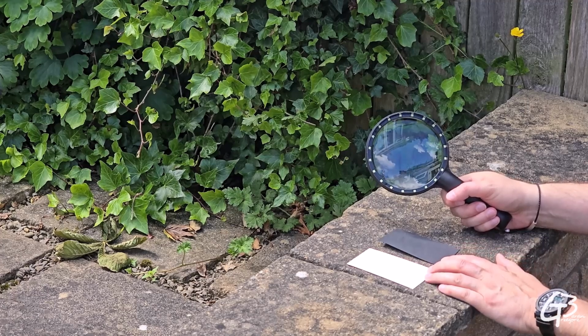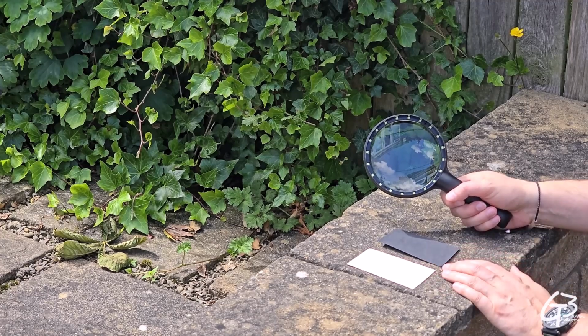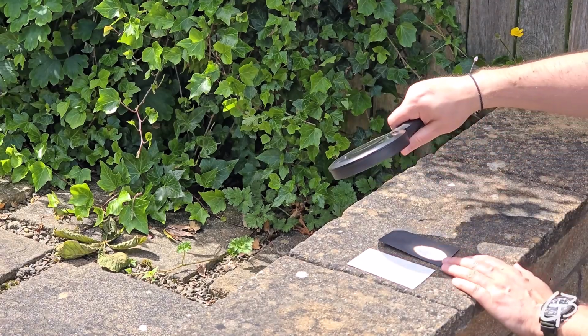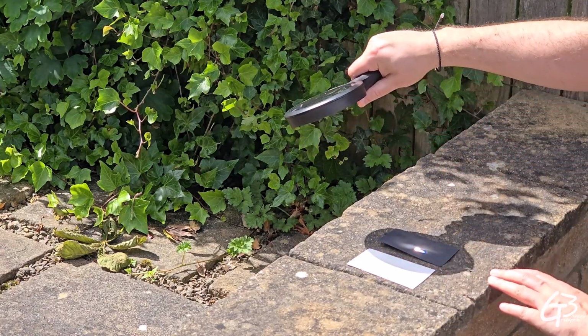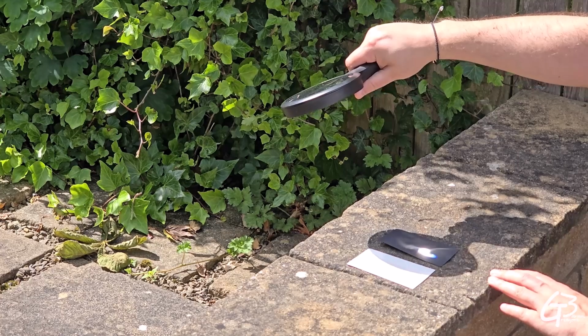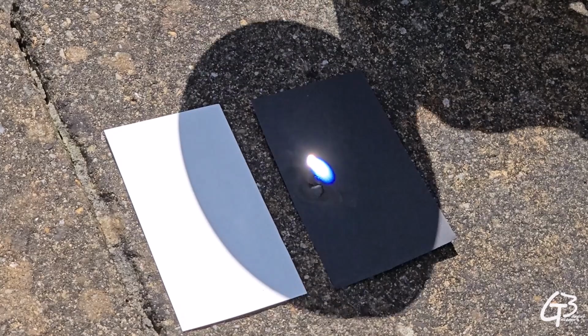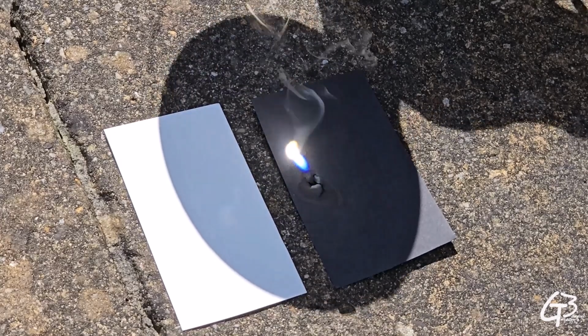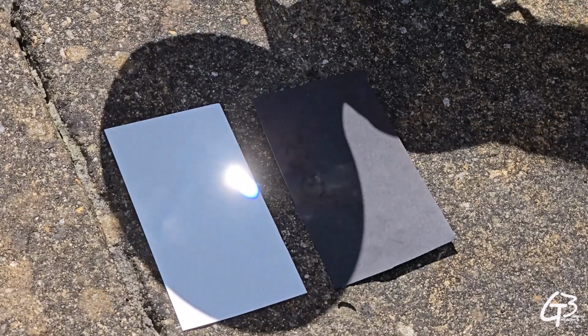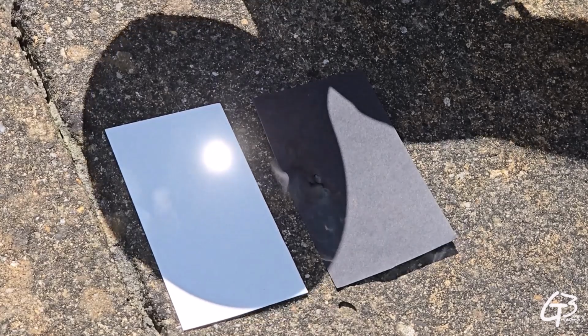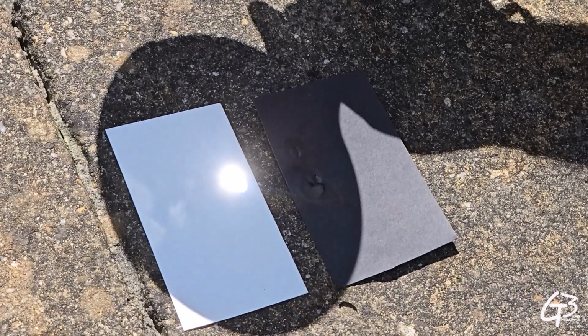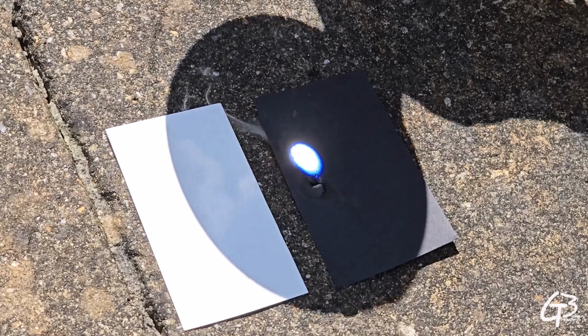Next, let's use the magnifying glass to accumulate as much of the British summer sun in a single spot on each sample as possible. While the British summer sun definitely isn't the strongest one, when focused through a magnifying glass, it should be more than enough to set things on fire. As you can see, the black piece of paper ignites almost instantly. White seems to be totally invulnerable and didn't even get warm.